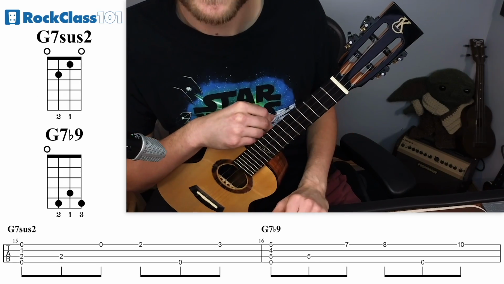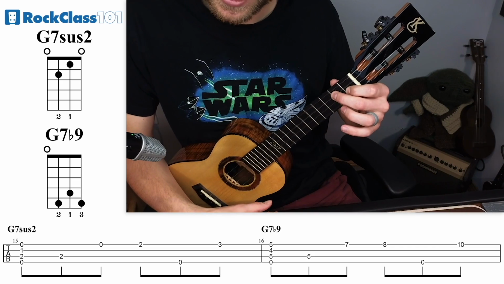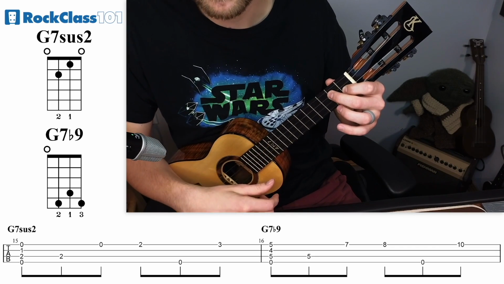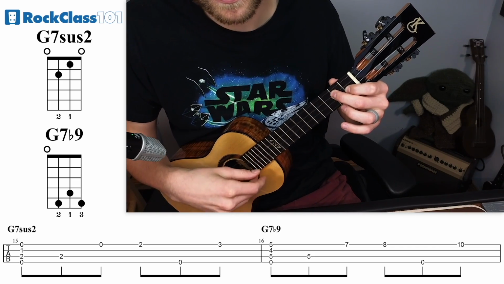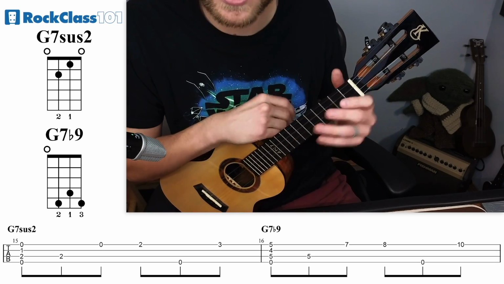Going on to measure 15, we're going to be playing that G7 sus chord again, right? We're going to strum through just like we did on measure 3. In fact, it's very close to the same, but a little bit different. We're going to strum through.